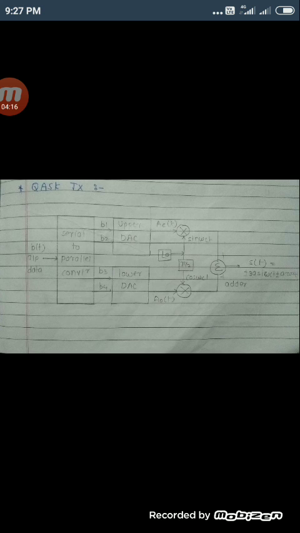We then have to apply the second input to multiplier 1 and multiplier 2. With the help of a local oscillator, the carrier signal is generated, and that carrier signal is sin omega ct. That sin omega ct is applied as the second input to multiplier 1.